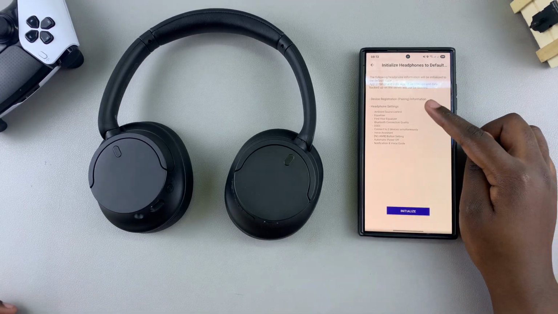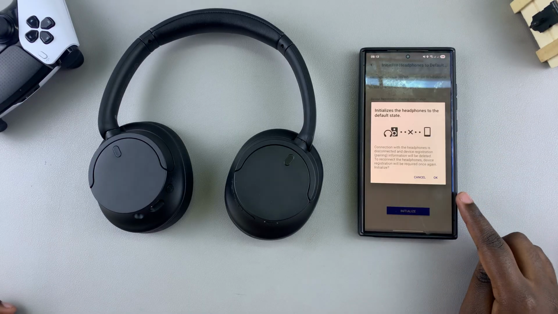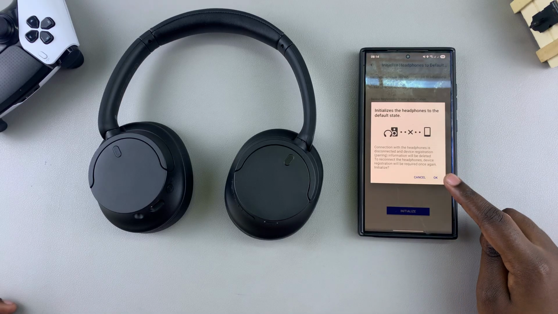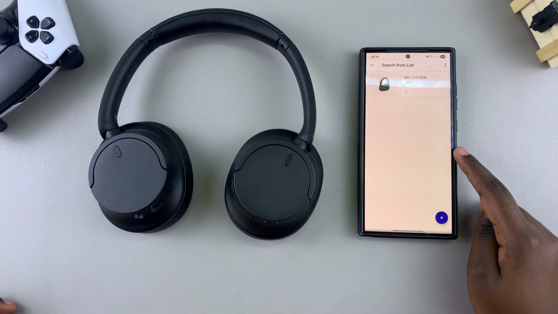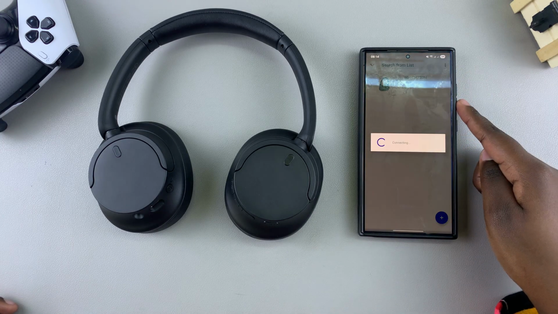And then you can see all the settings they'll take back to default. And if you're okay with it, just tap on Initialize. Confirm that it's okay for your headphones to go back to their default state. And then just select OK, and they'll be taken back to default. So now all you need to do is simply just select your headphones to re-establish the connection.